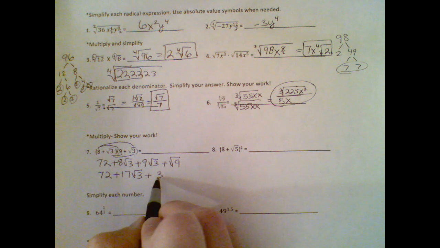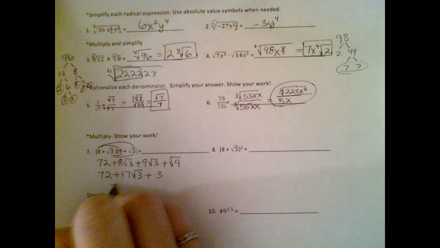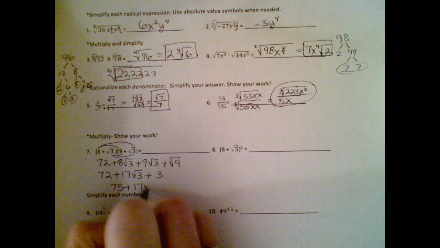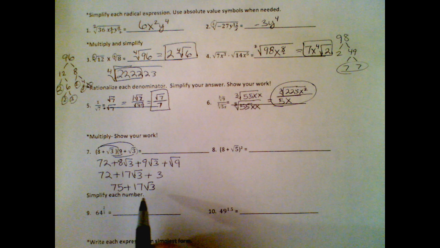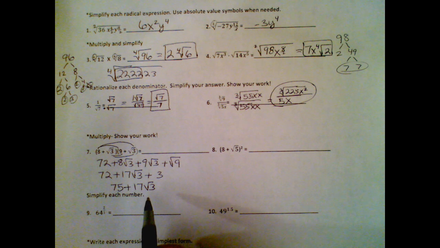Then our first and our last term are like terms, so we can combine those and get 75 plus 17 square root of 3. And it doesn't matter if you had these switched, so 17 square root of 3 plus 75 is also the correct answer.